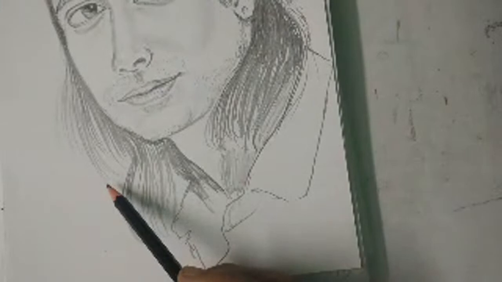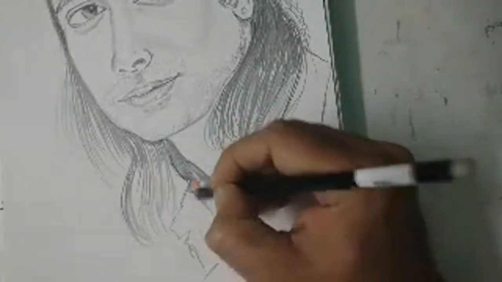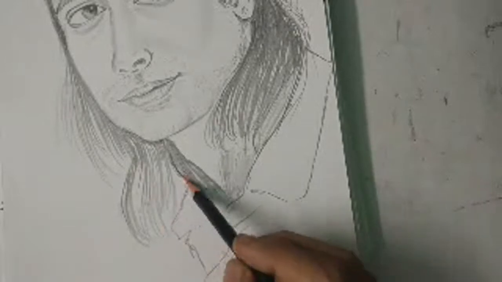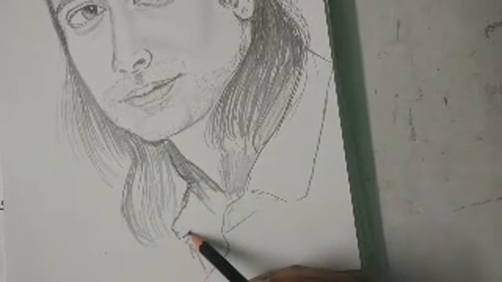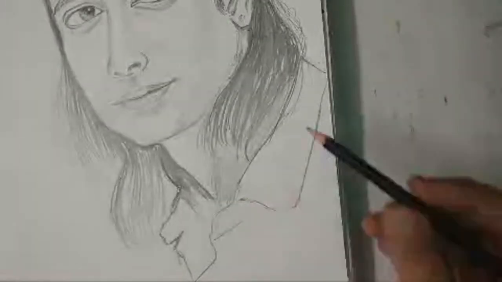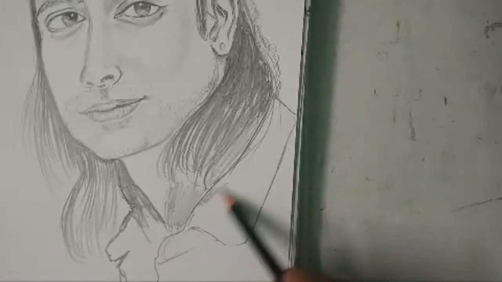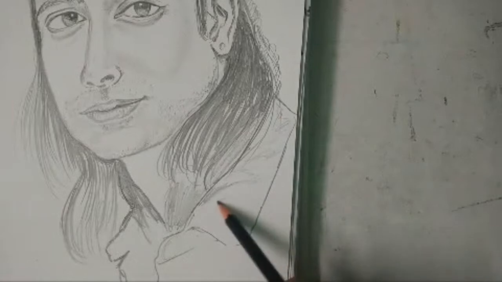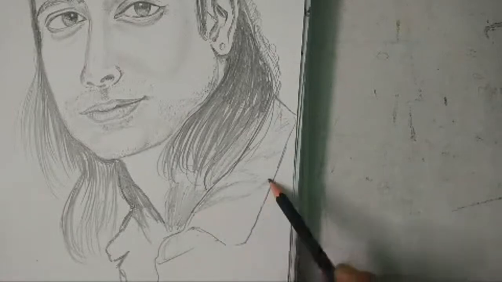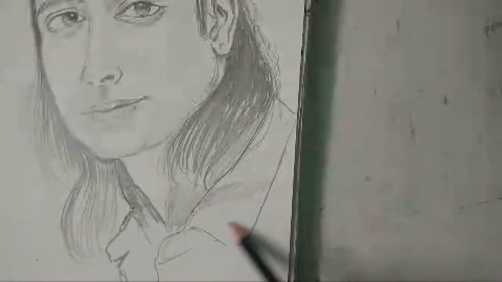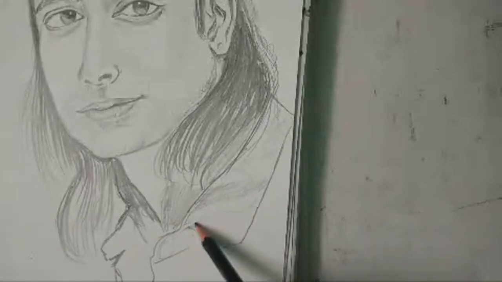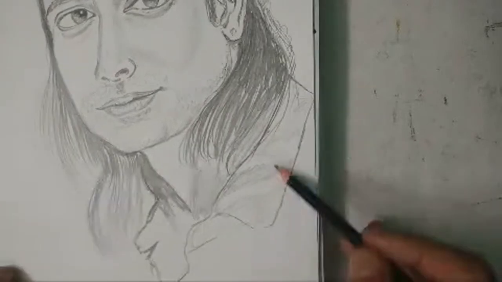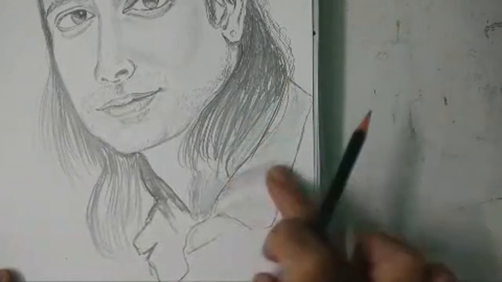So now let's finish giving detail to the clothes. He is wearing a jacket type here, and it is coming till here. There is a texture on the design on this. We'll give some design. I'm not taking time in giving shade to the clothes. Let's focus more on the face. So I am just doing the clothes, basic lining.